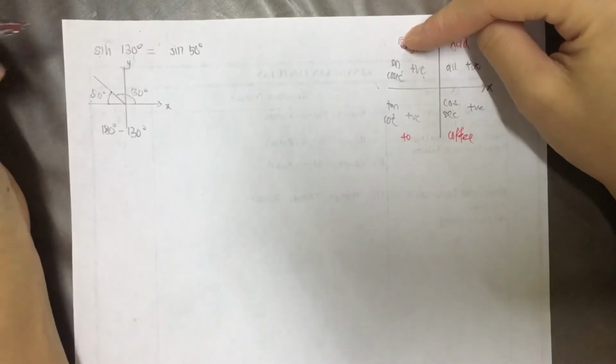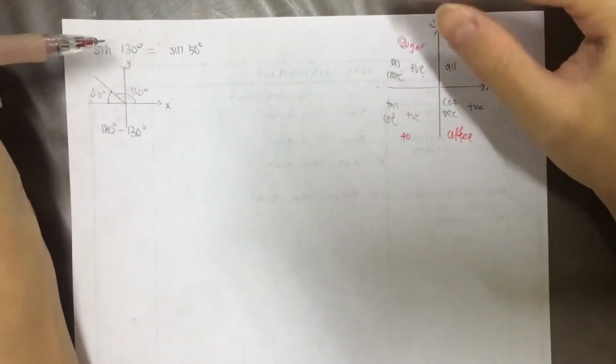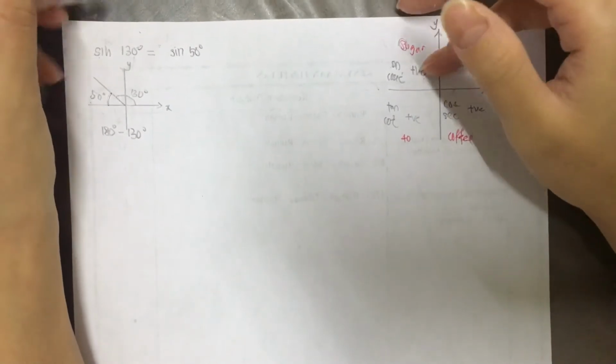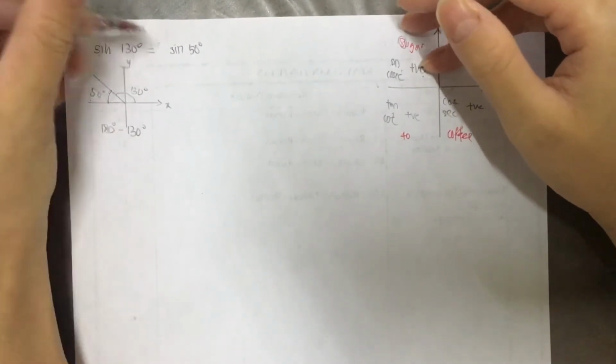I repeat, every time you determine sine, cos, tangent, just remember which quadrant the angle lies in. For 130, it lies in the second quadrant, and sine is positive, so you get a positive value.